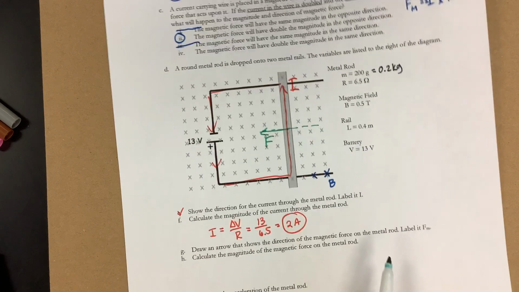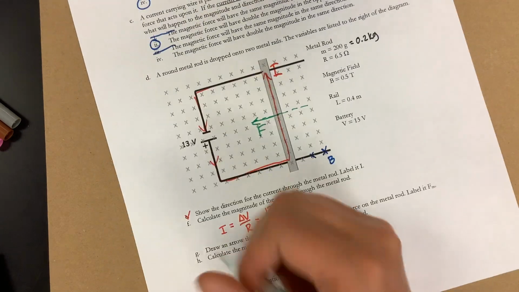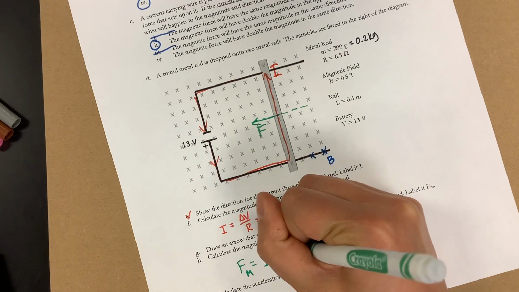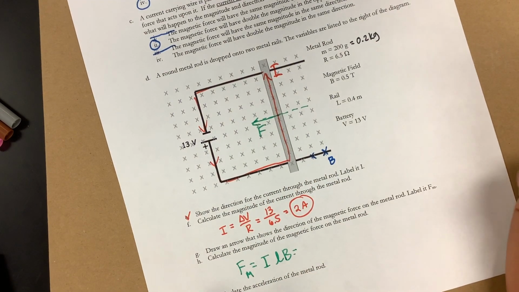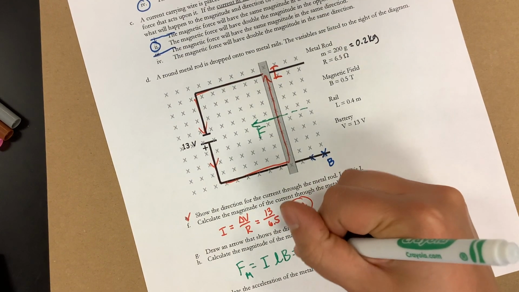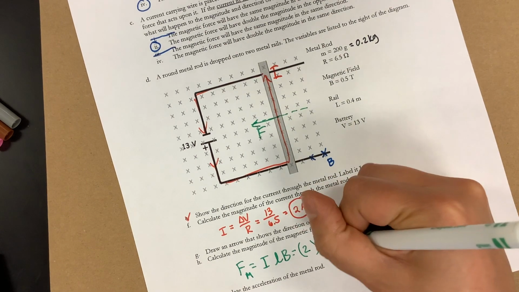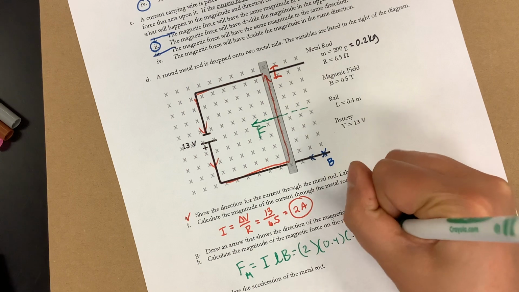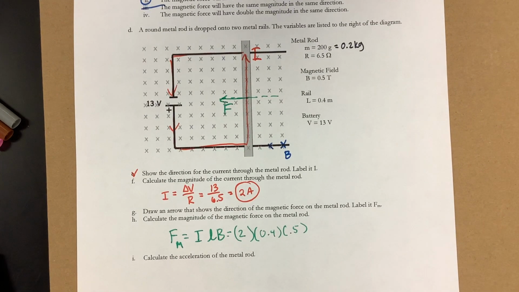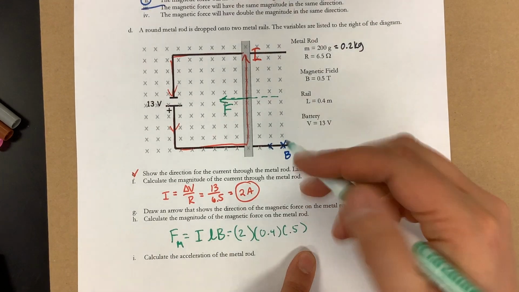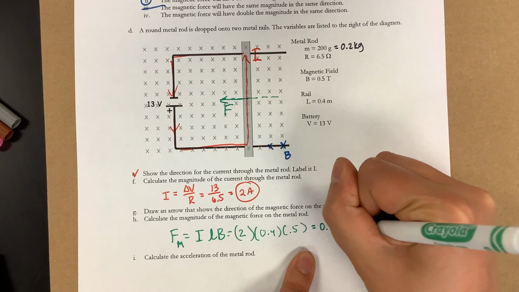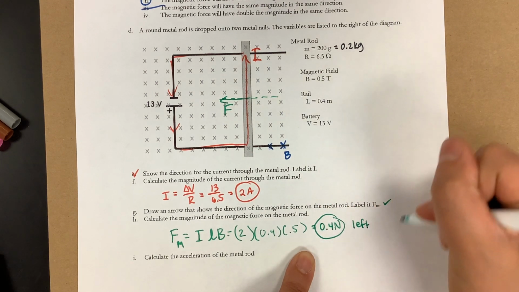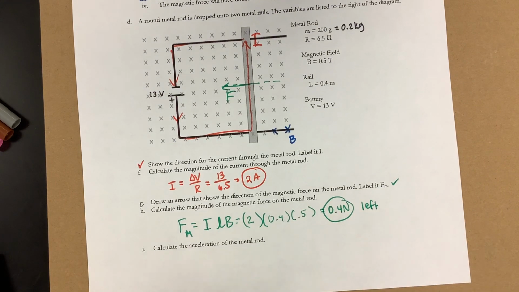How do I calculate the force, you say? Well, thanks for asking. The force is ILB. So I'm going to take the current that I already calculated was 2. L is 0.4 meters. And B is 0.5 Tesla. Since the 2 cancels the 0.5, that is 0.4 newtons left. So I did that, got the force.